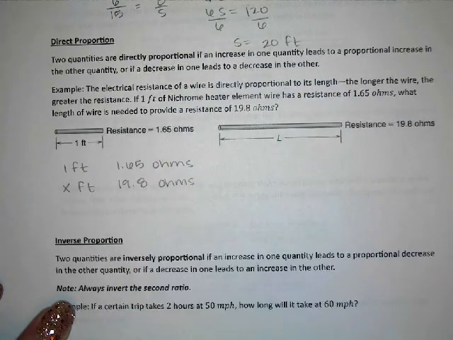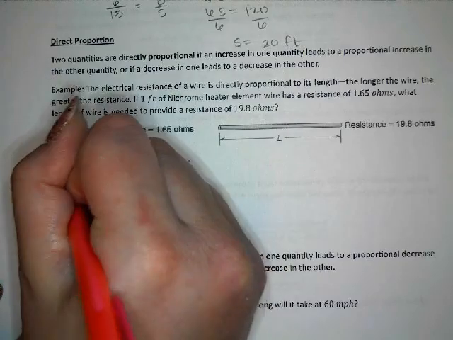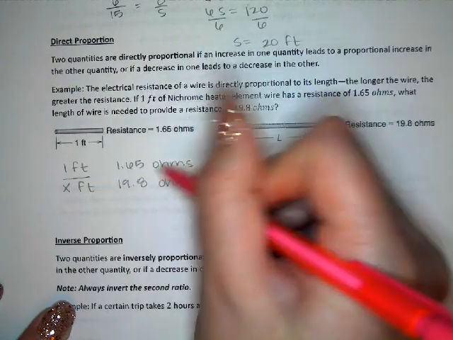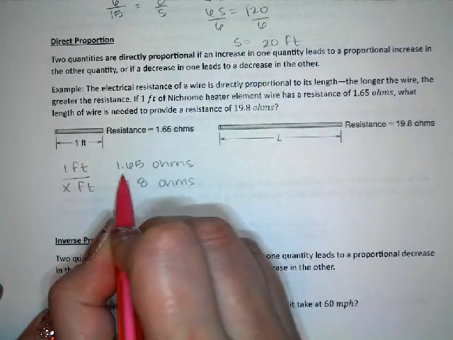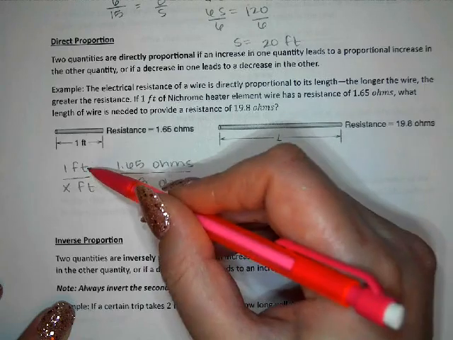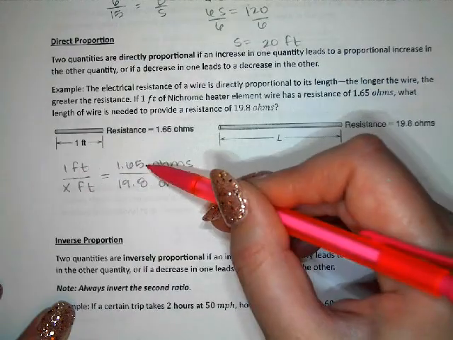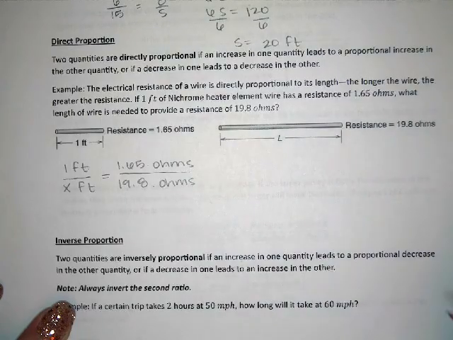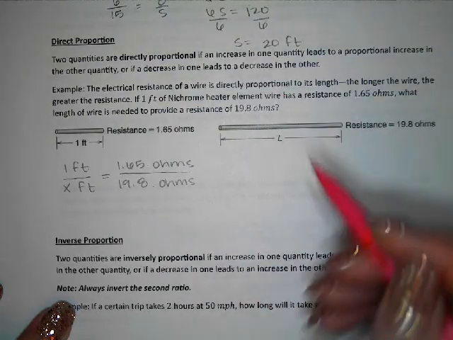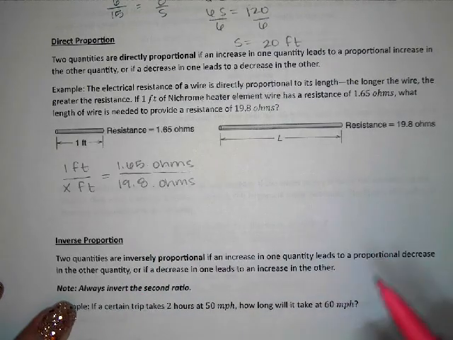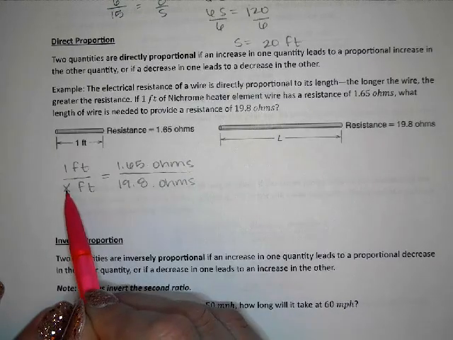So as the length increases, the resistance is going to increase. So first length increases, resistance also going to increase. This is a direct proportion. This is what we've been doing the whole time. So at this point, it's just going to feel like we added another example to our notes of what we've already been doing. So to solve this for the unknown length, I'm going to go ahead and cross multiply.